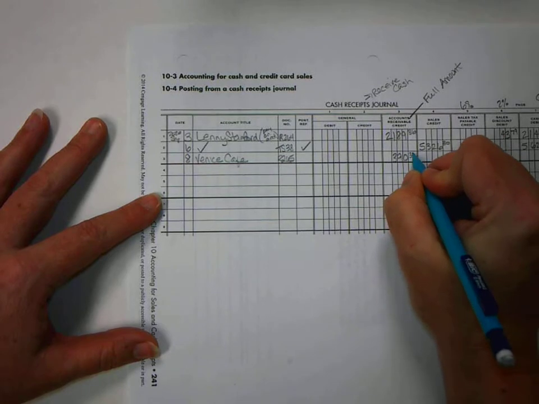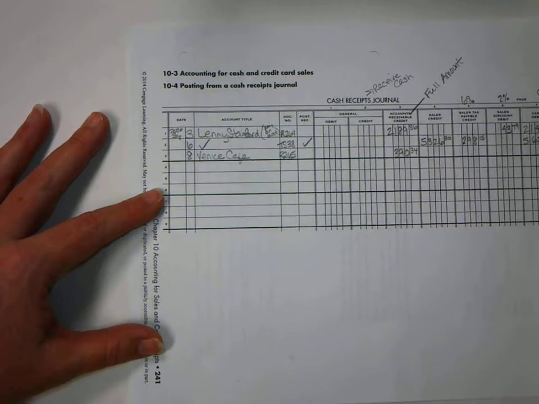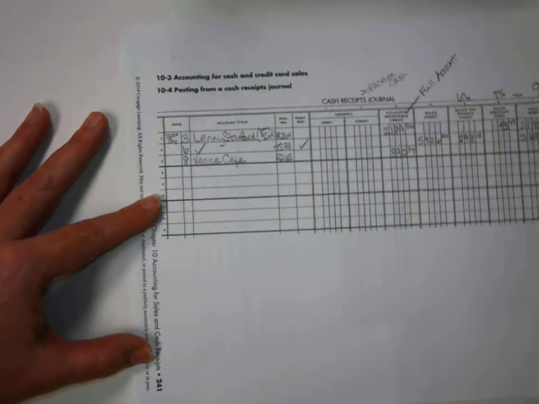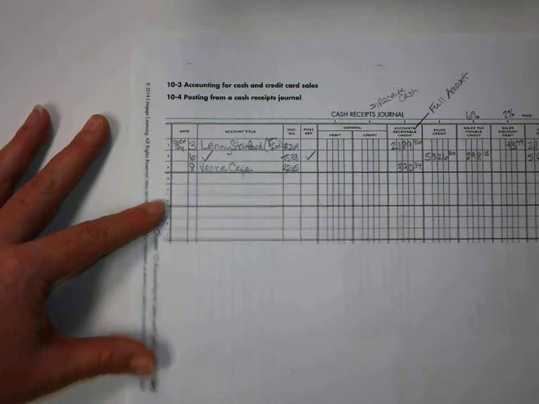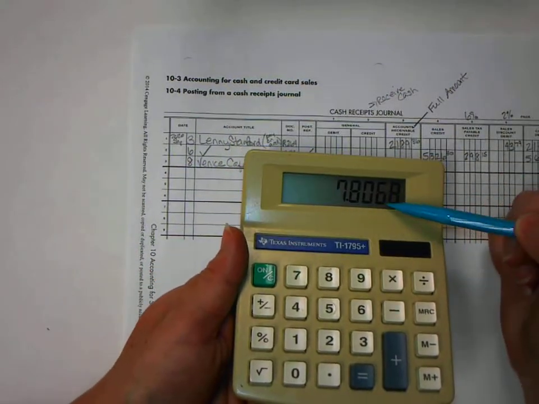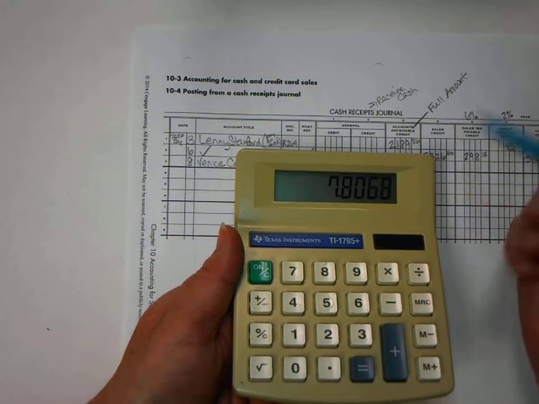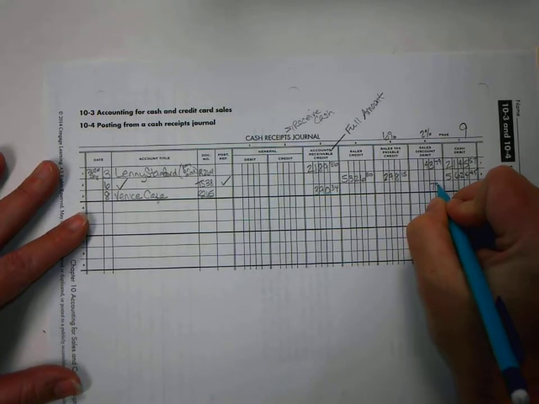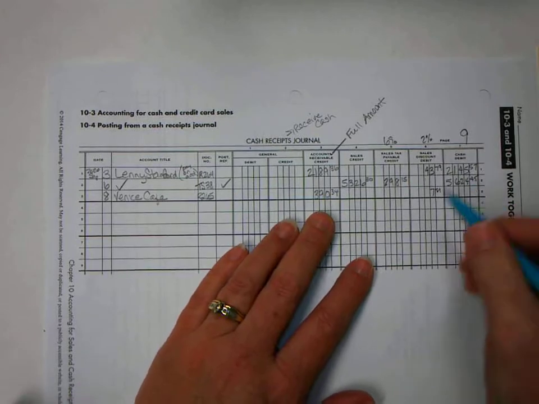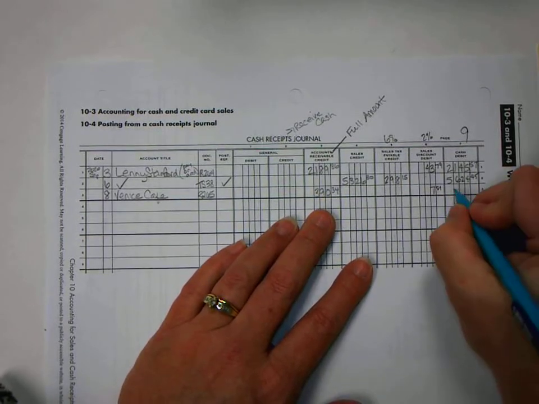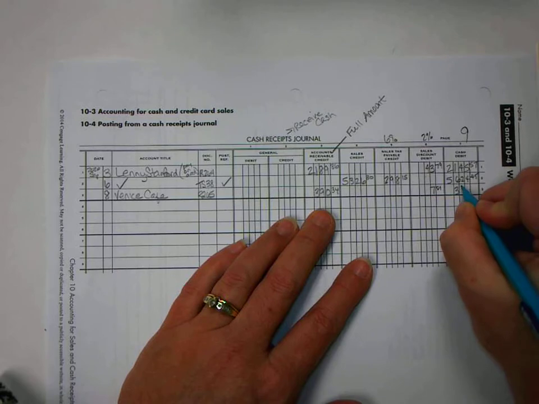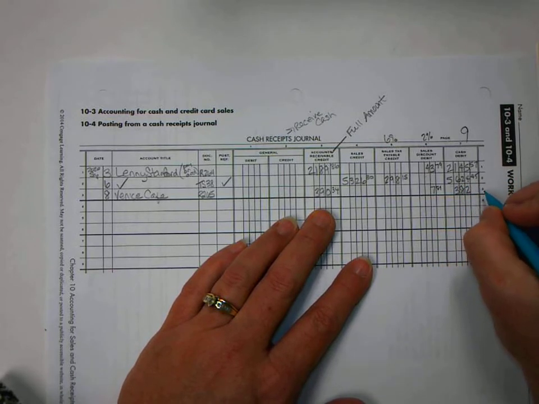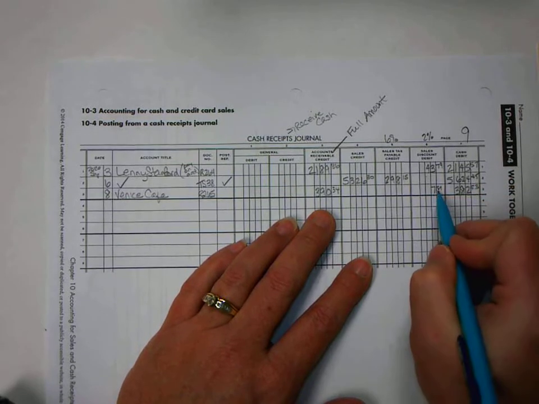$390.34. $390.34 times 2% is, again, rounding, 781 will be our actual answer. 781, and then add those two together, 382. Excuse me, it's a discount. We're subtracting. 38253, right? I didn't mean to say add.